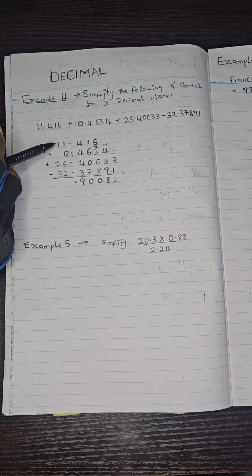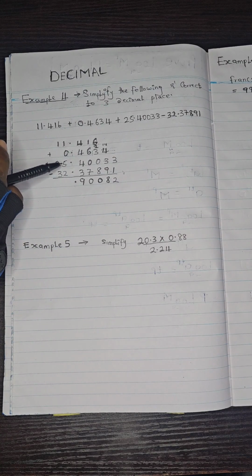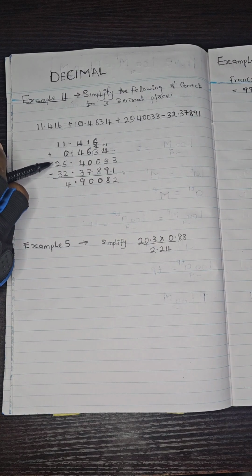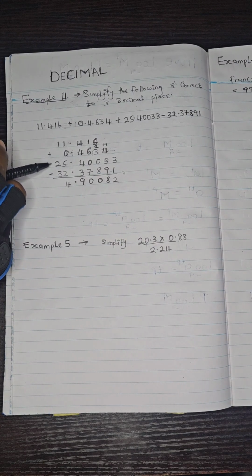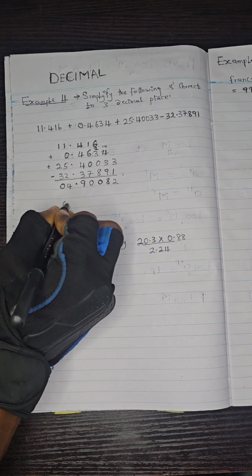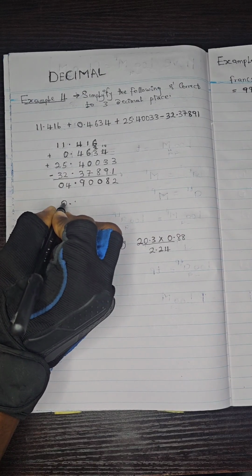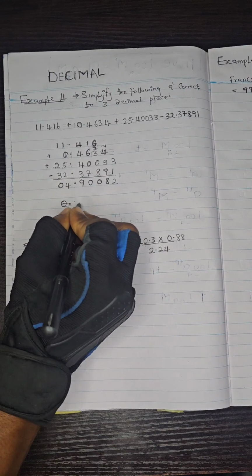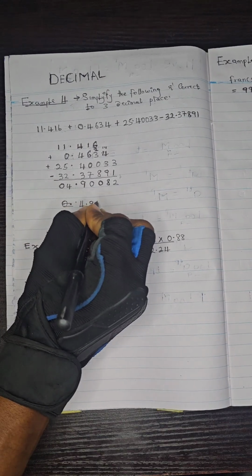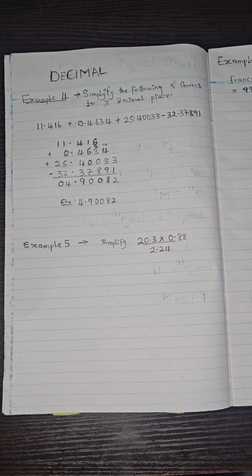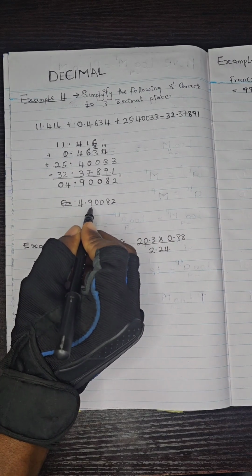We now come to the whole number side. 1 plus 5 is 6. 6 minus 2 is 4. Then you have 1 plus 2 is 3. 3 minus 3 is 0. So your answer is, no need to put 0 in front of the whole number, so let's say 4.90082. But we are told to keep our answer in 3 decimal places, so we'll count the 3 decimal places.